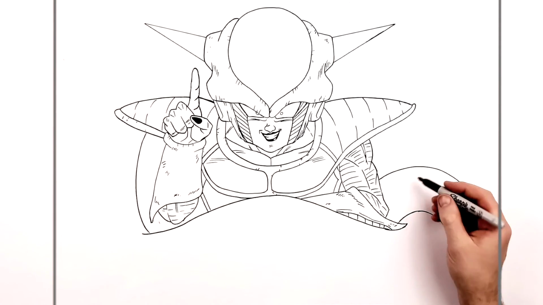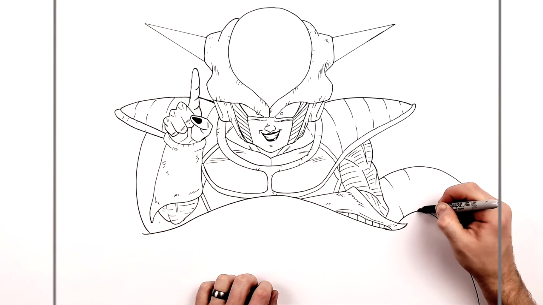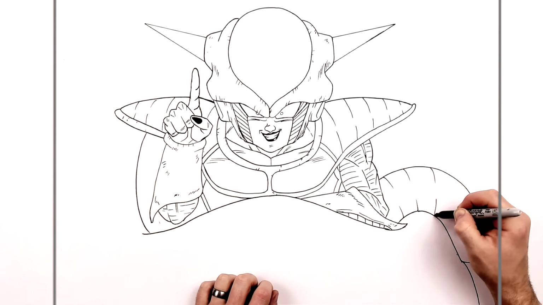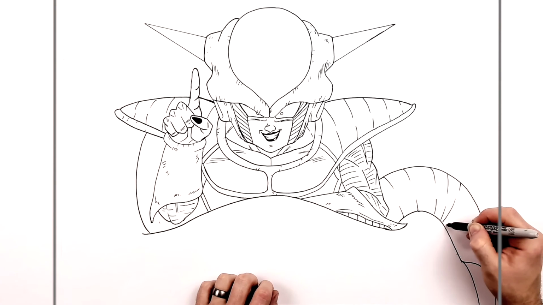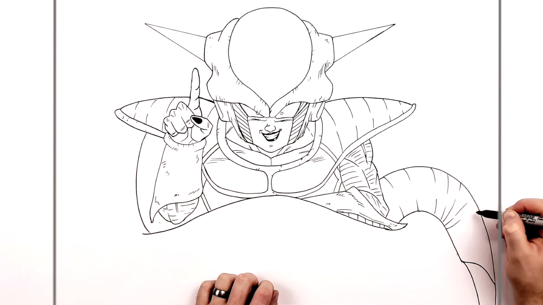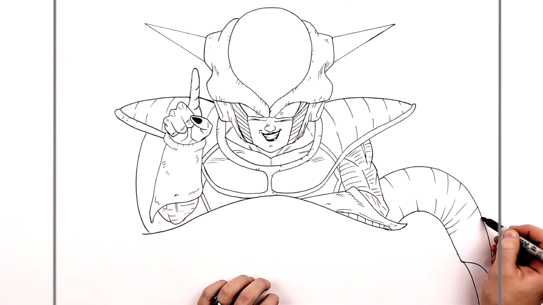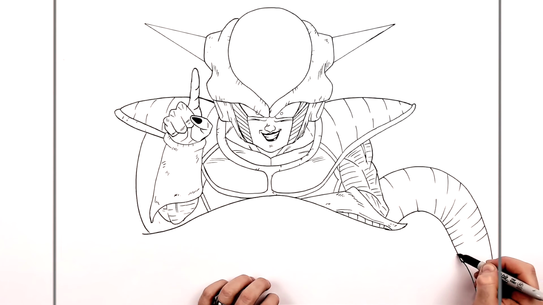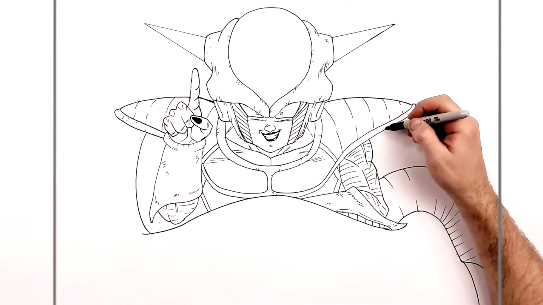And then there are texture lines on it as well. Like so. And then we can see just the rest of his chair.